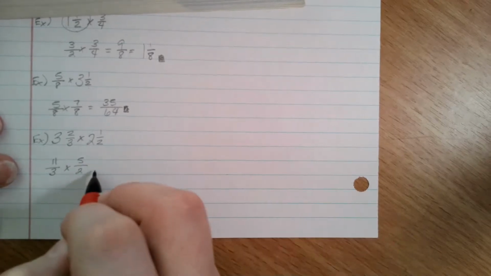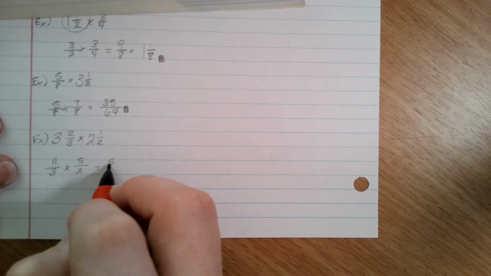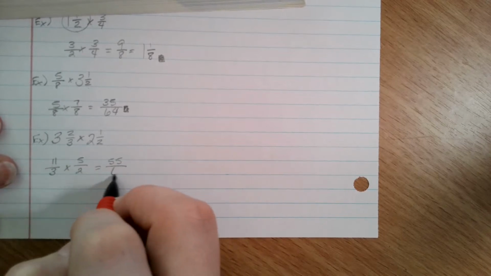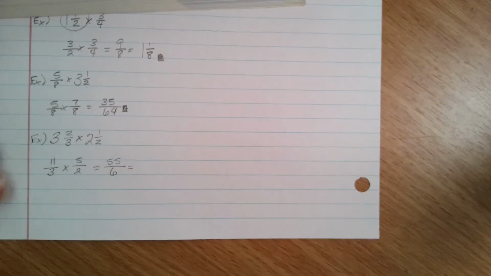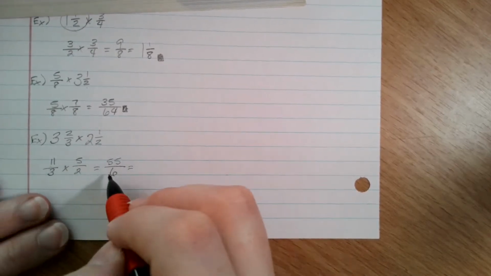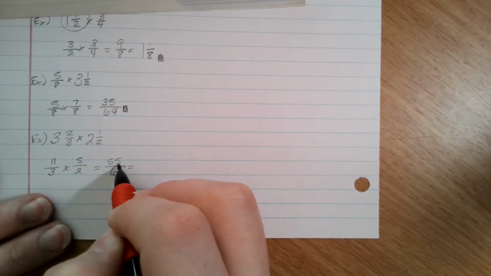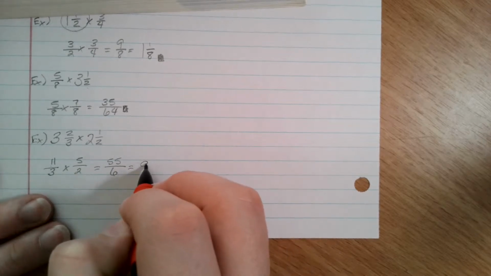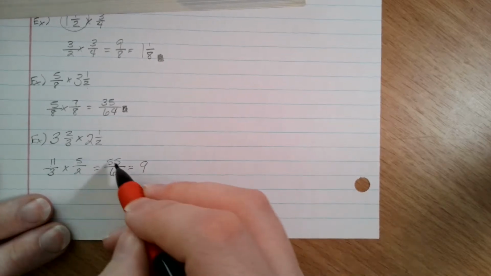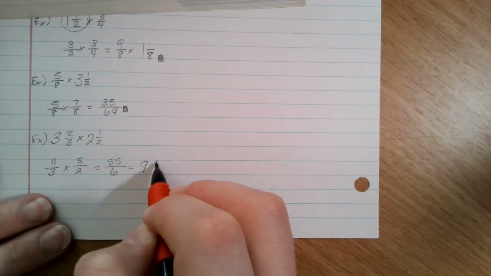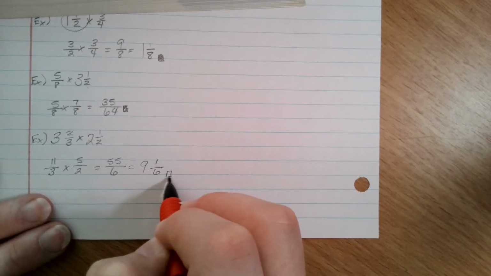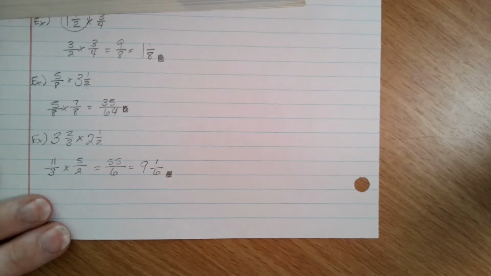And now we can multiply straight across. 11 times 5 is 55. 3 times 2 is 6, which can be rewritten as a mixed number. 6 fitting into 55 9 times, which is 54. 55 minus 54 is 1. We have a remainder of 1, so that is 9 and 1/6.